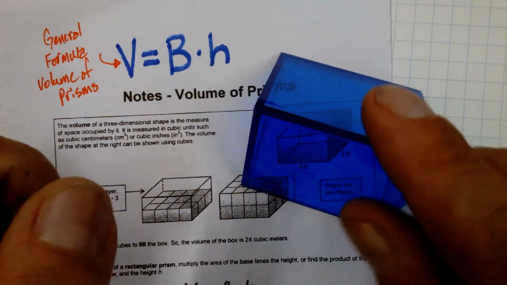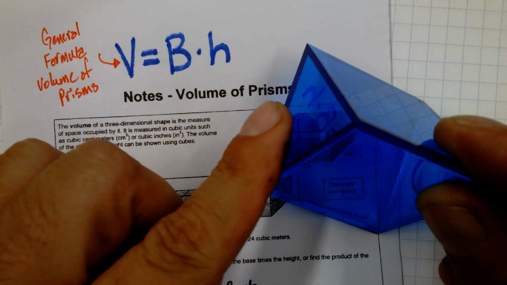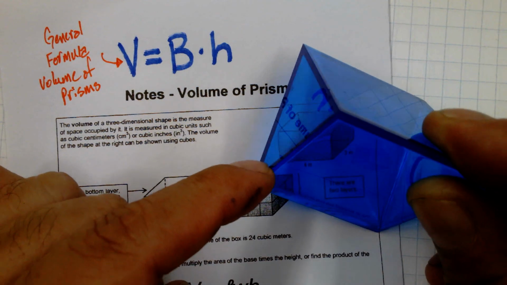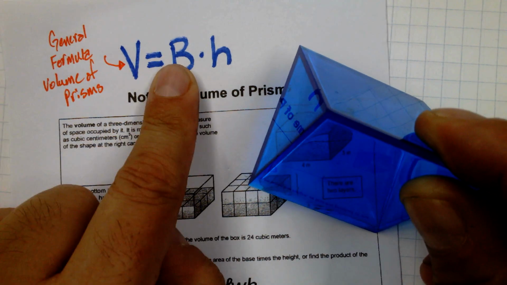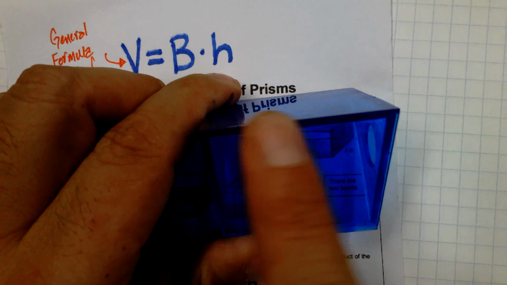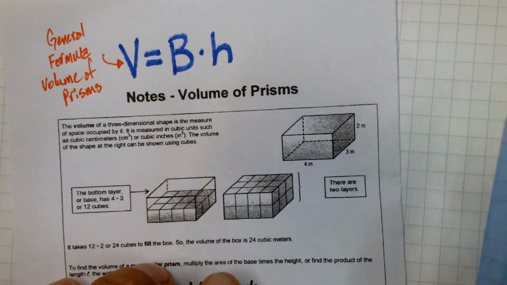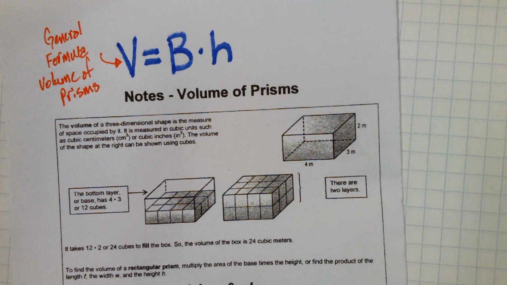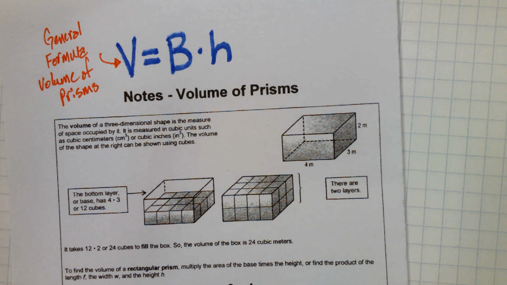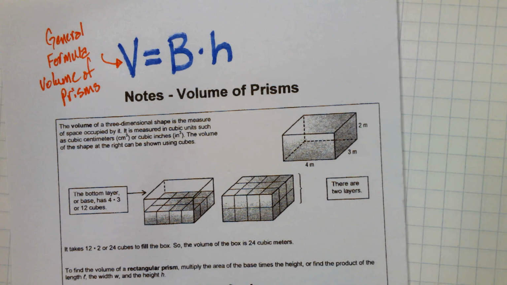So if I have this particular prism, I have to calculate this area. That's the capital B. And then multiply it by this length, which is the height. And that would be the volume. That's how much this would hold. When we're finding volume, we're figuring out the capacity, how much it will hold.